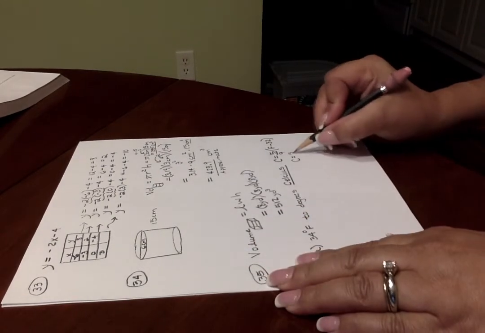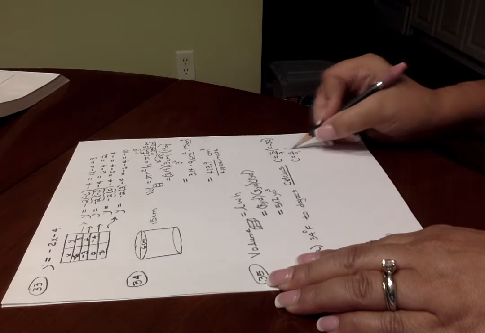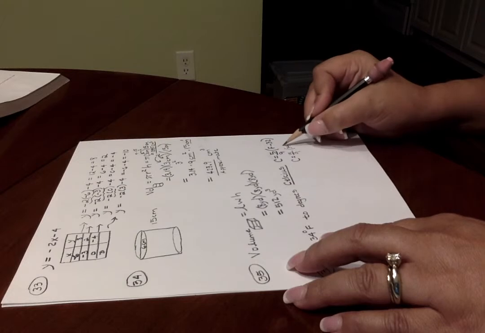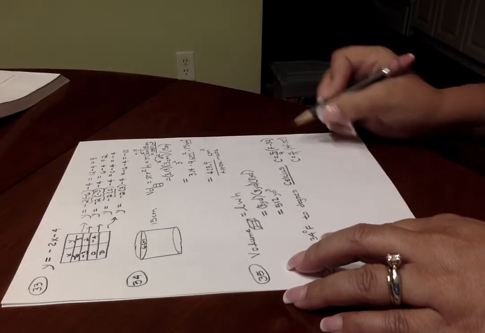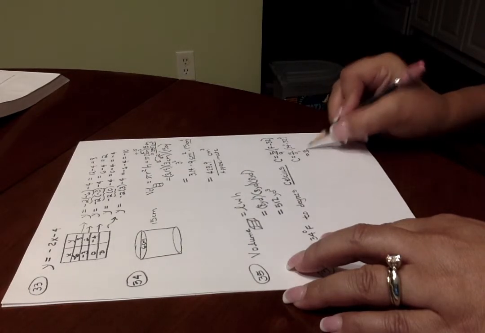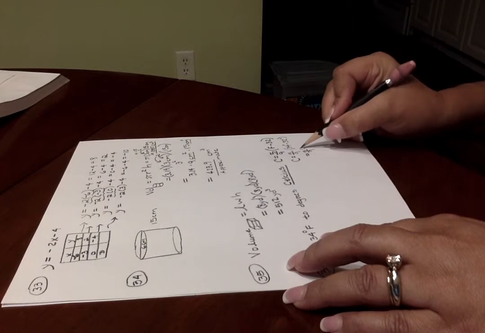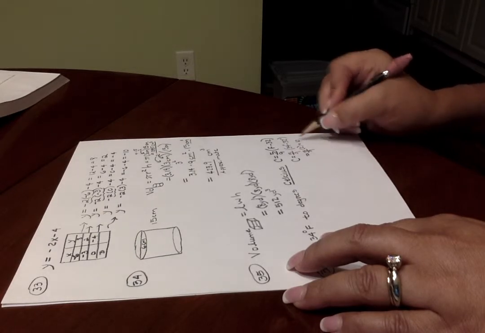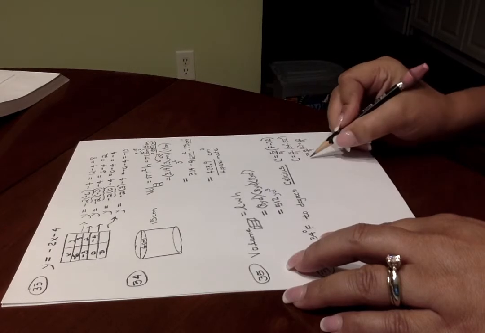Okay, so this is going to be 5/9 times 34 degrees Fahrenheit minus 32 degrees. So 34 minus 32. This is 10 divided by 9.